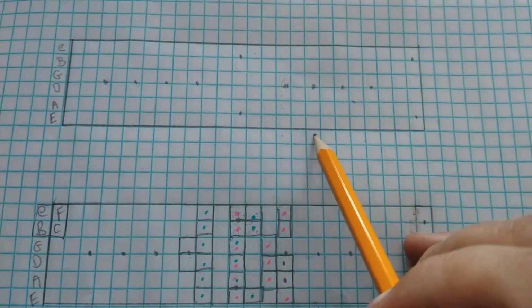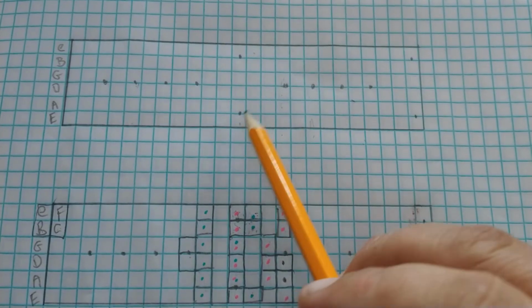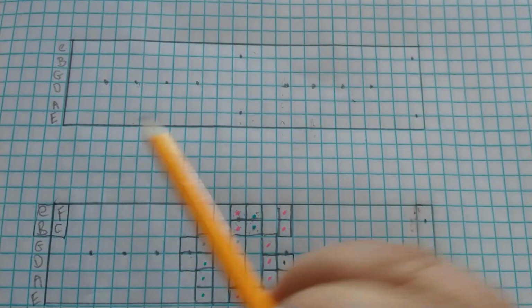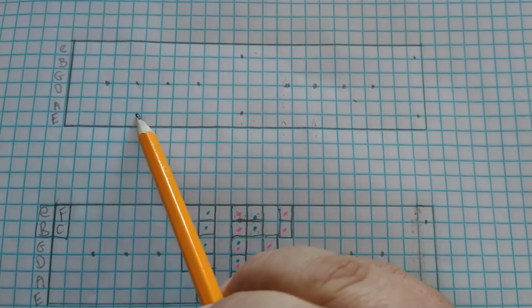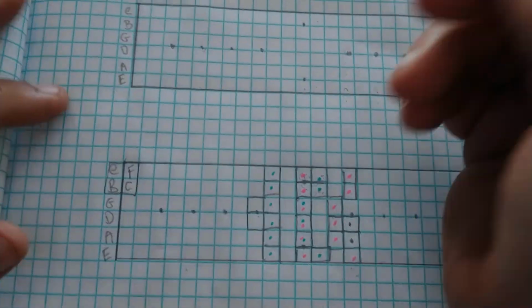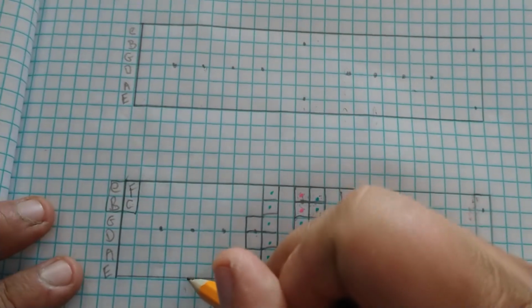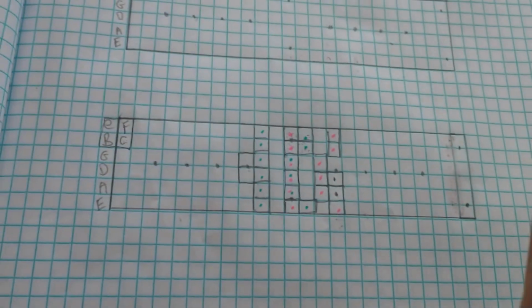But it's the same thing. That's the A note. That's E, F, G, A. E, F, G, A. So we're just dealing with an octave apart. So let's use the bottom here. So all we need is an octave of notes. Then everything repeats. It's all the same thing.